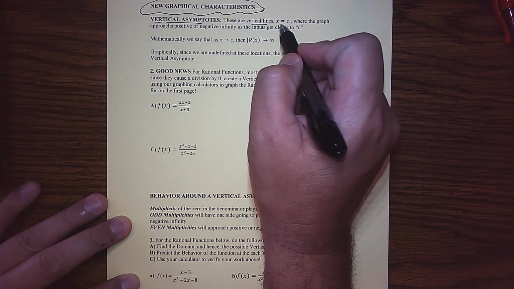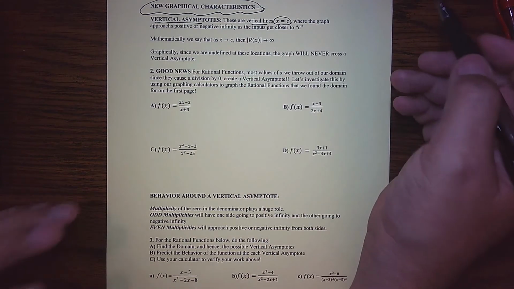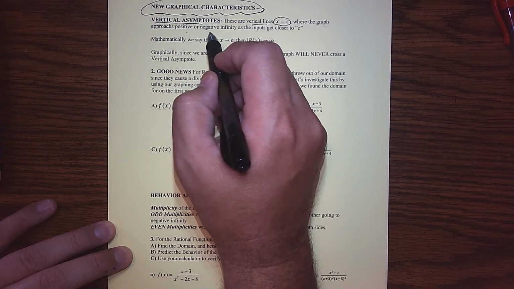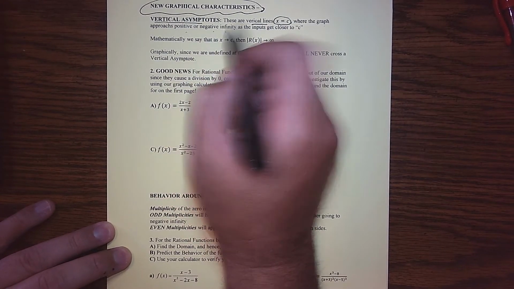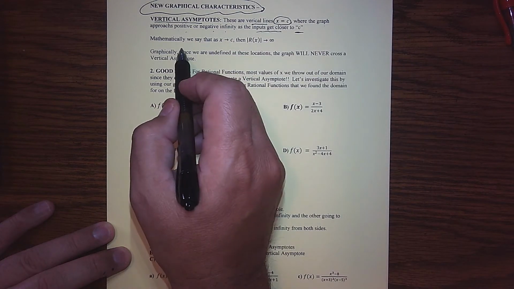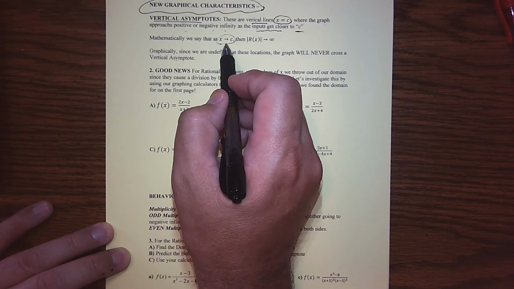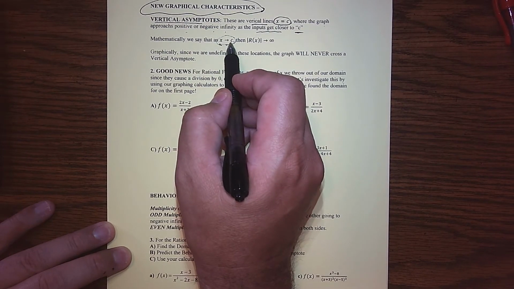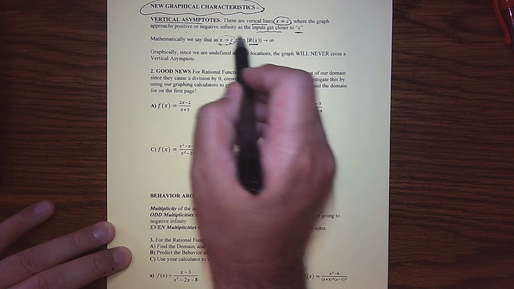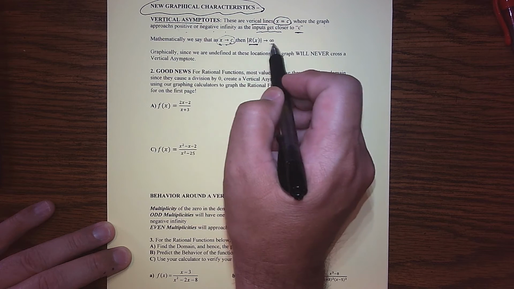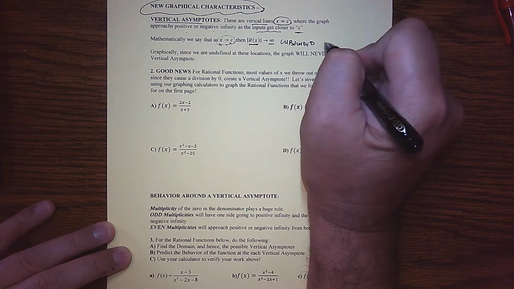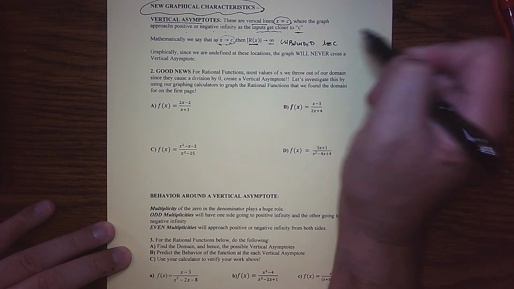These are basically vertical lines. So recall, to get a vertical line, I let x equal a number. And what happens is the graph actually approaches positive or negative infinity as inputs get closer to c. Mathematically, we say that as x approaches c, so as my inputs get closer and closer to the c value, the absolute value of the outputs, because it can go positive or negative, is unbounded. So the graph is unbounded right around where x equals c.